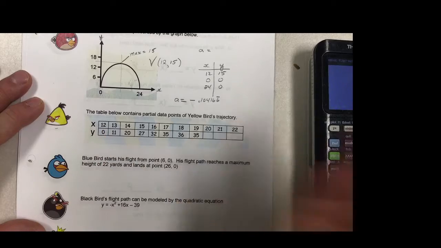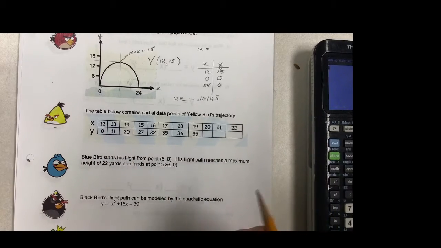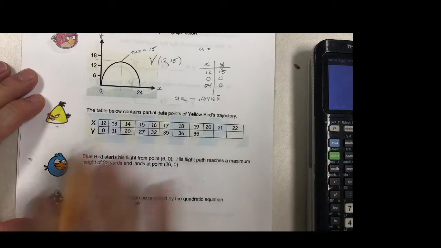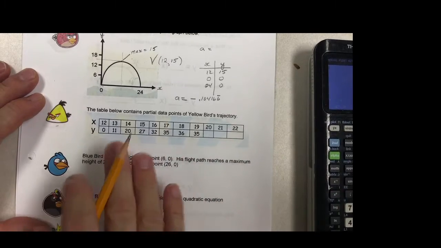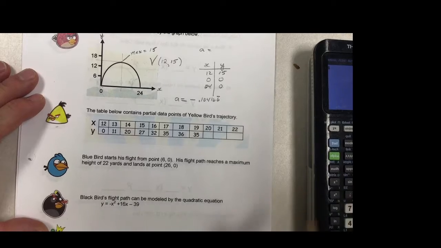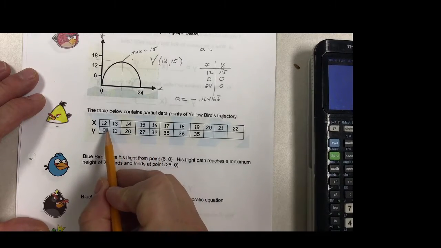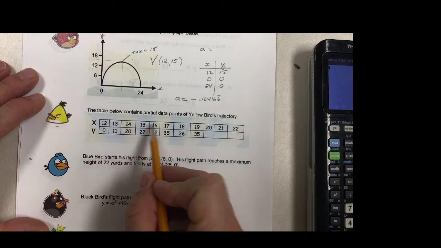Oh, hey, we got a pattern. Okay, let's figure out if we can figure out this pattern, because there's so many numbers here. Let's see if we can figure out this pattern on our own without actually punching in the calculator. But the easy way is punch in the calculator, and we got the equation. Done. Okay, but let's take a look here. The x is 12, 13, 14, 15, 16, 17, 18, 19, 20.